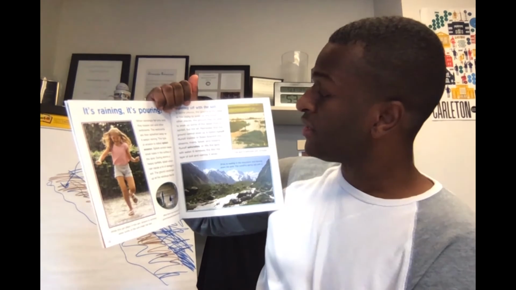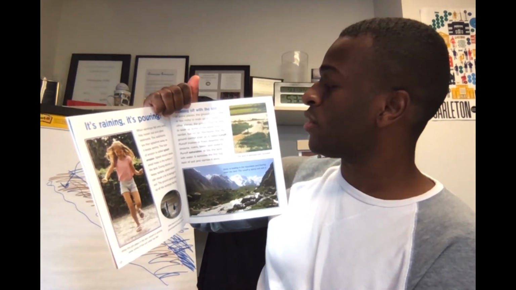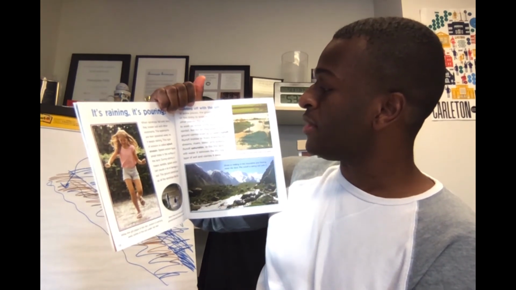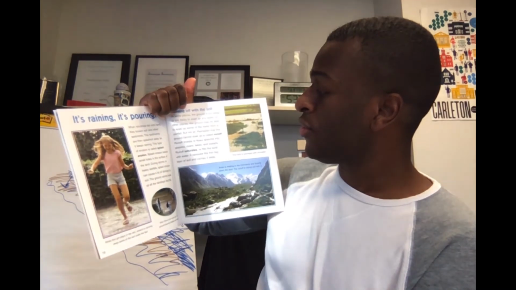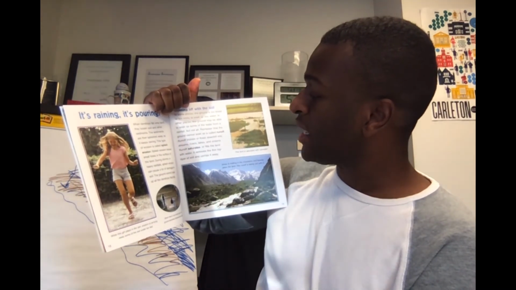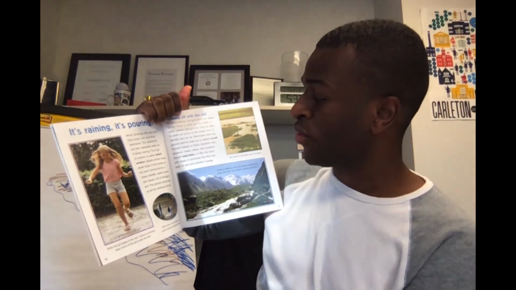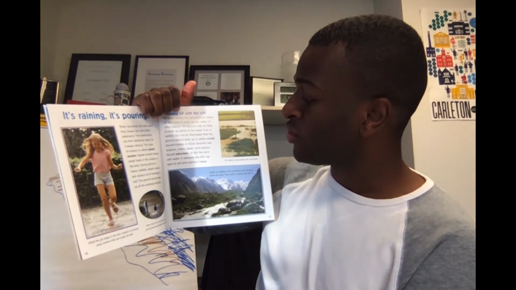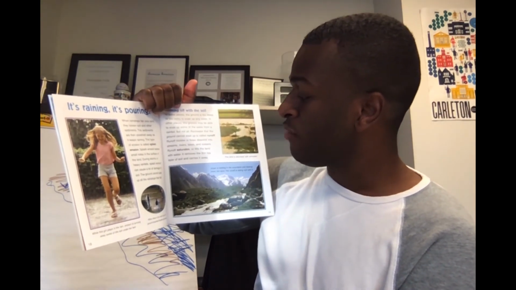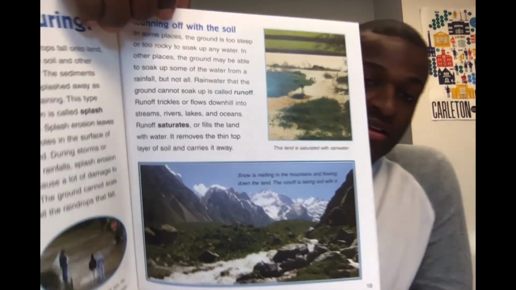In some places, the ground is too steep or too rocky to soak up any water. In other places, the ground may be able to soak up some of the water from the rainfall, but not all. Rainwater that ground cannot soak up is called runoff, similar to what we just saw on the pan as it was running off. Runoff trickles and flows downhill in streams, rivers, and lakes and oceans. Runoff saturates or fills the land with water. It removes the thin top layer of soil and carries it away. Take a look at that.